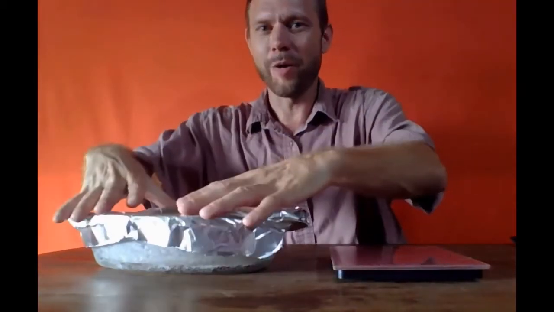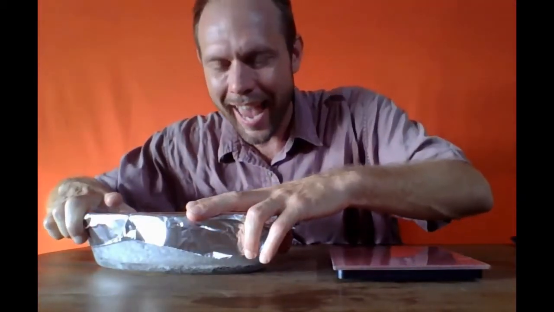So we've got our final weight, and now are we sure that this is really dry, that all the water is really gone? You might ask, how can we account for that? How can we make sure it's really dry?